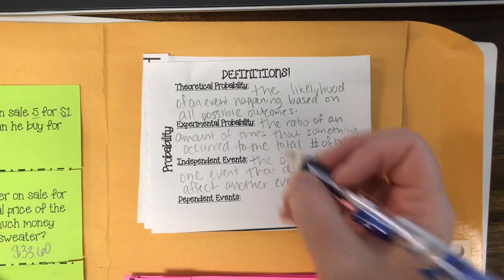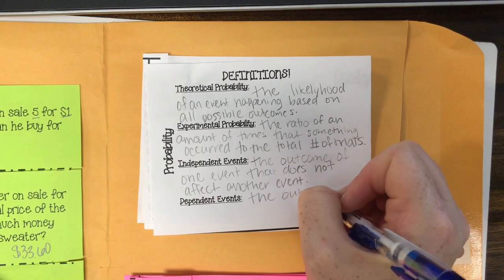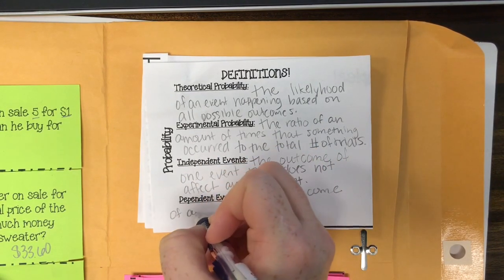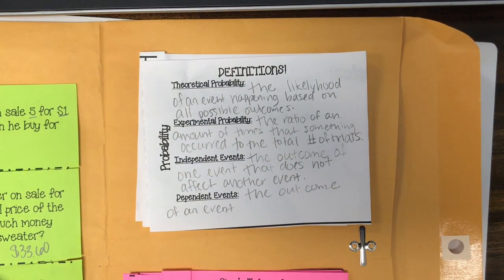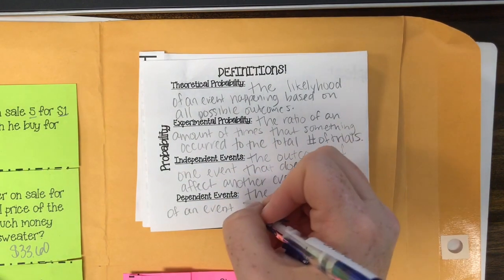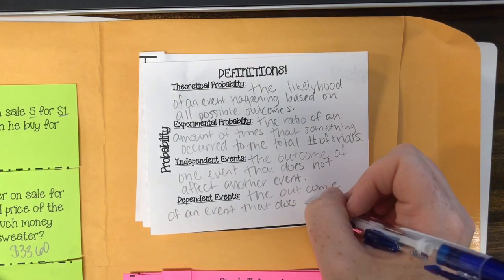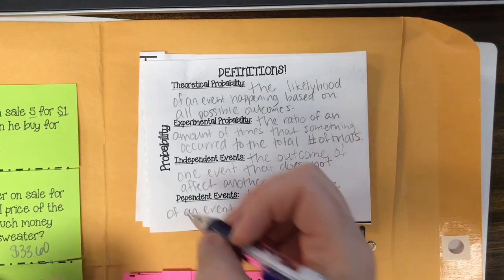Okay, and then dependent events is the outcome of an event that does affect the outcome of another.